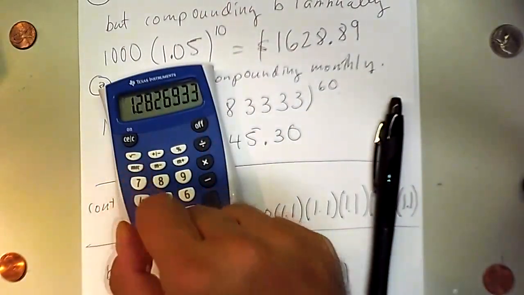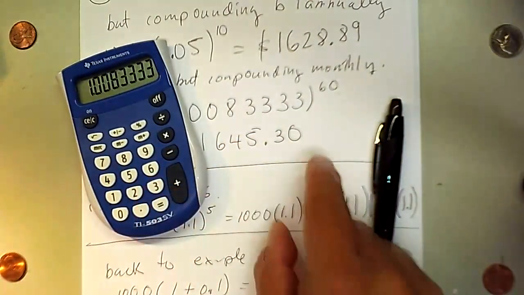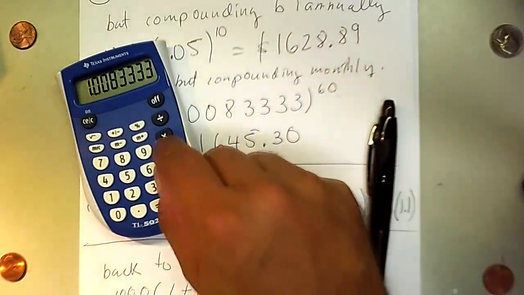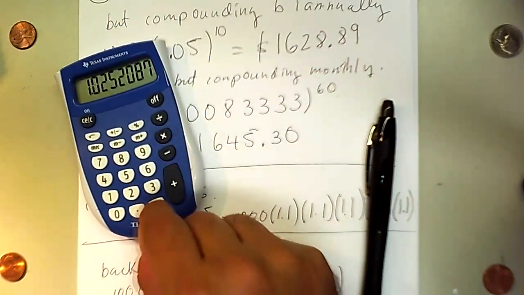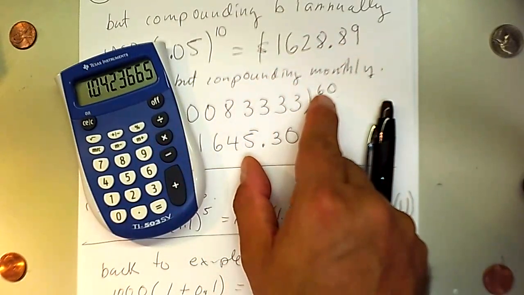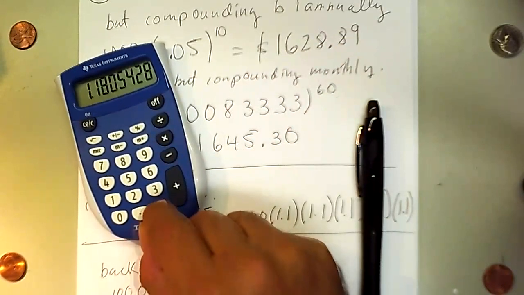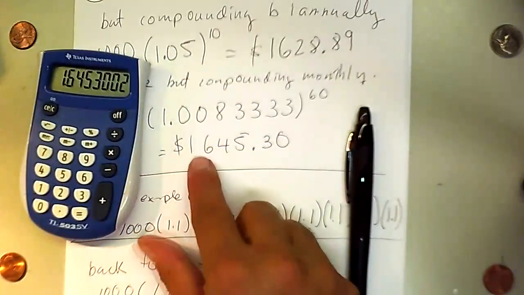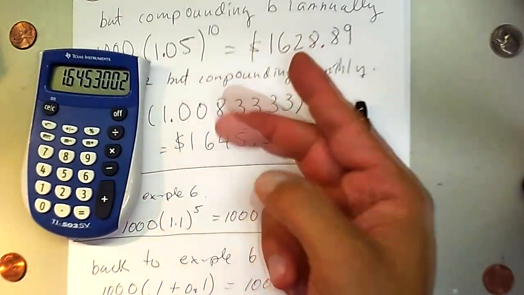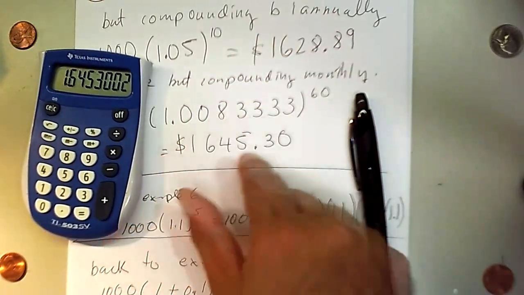By the way, there are many ways to get to an exponent of 60. Let me clear the memory. Okay, and let's start again with 1.0083333. You can just go to 5 times, that's 2, 3, 4, 5. And then you can multiply that 5 by 12 of those. So times, and then 2, 3, 4, 5, 6, 7, 8, 9, 10, 11, 12. And that's going to give us the same number. So there's many ways to do this. You can multiply this by itself just once, so two of those factors, and then do it 30 times. There's many different combinations, and you will always end up with the same answer.